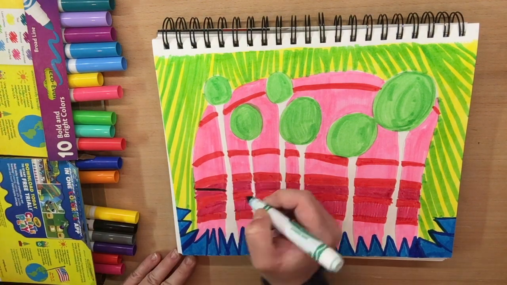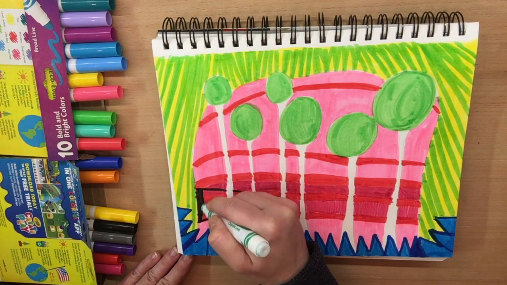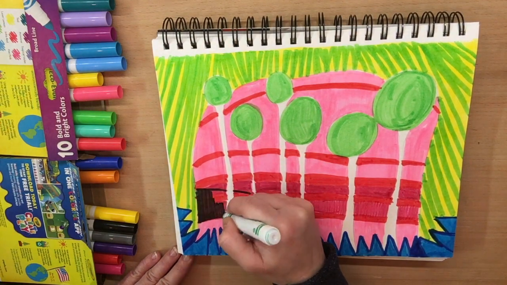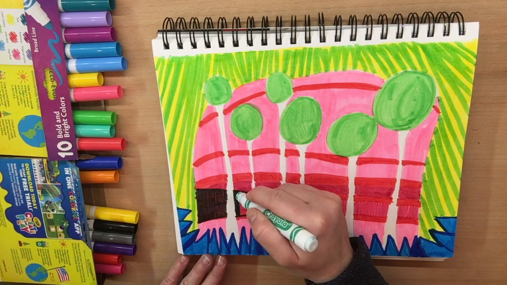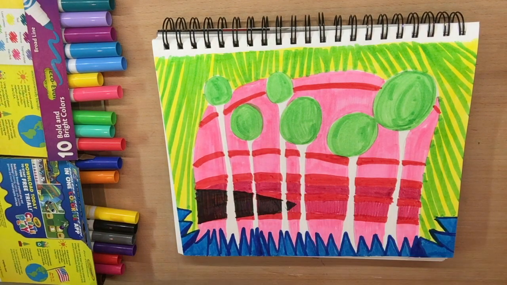There's this kind of strange triangle coming out of the left hand side there, and that is what I'm adding. Now when you put green over red, it kind of gives a brown effect, and that's great because that's exactly what I see in Hundertwasser's original painting.